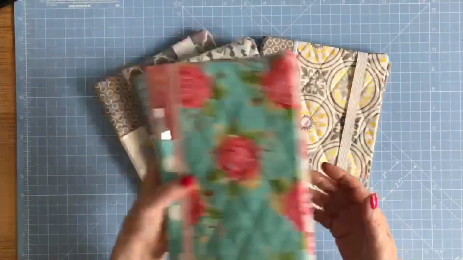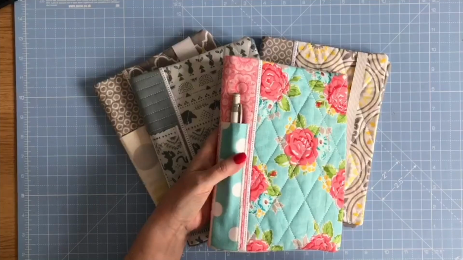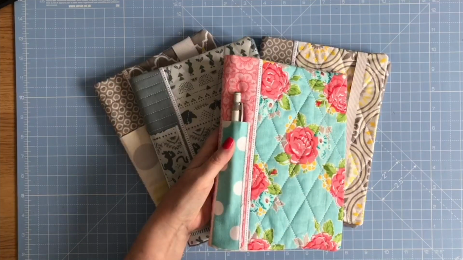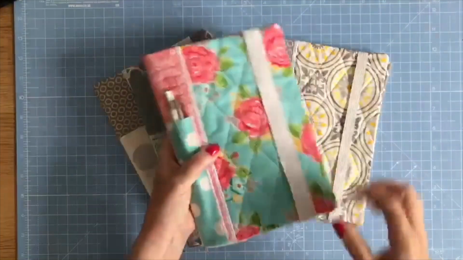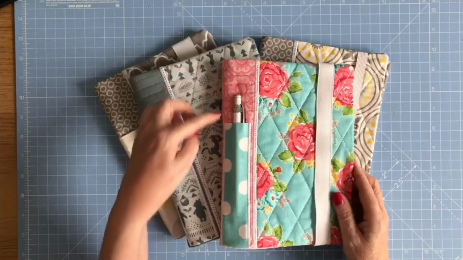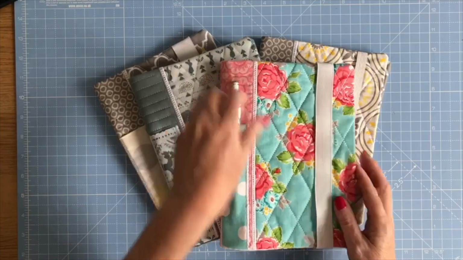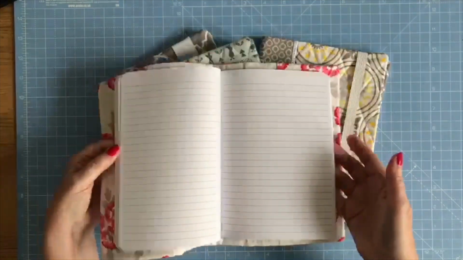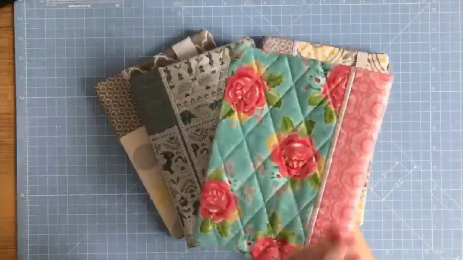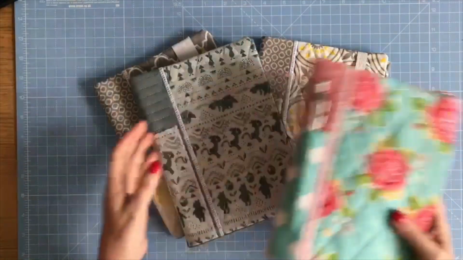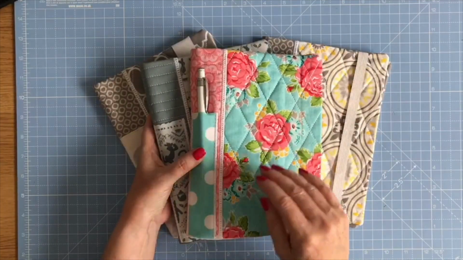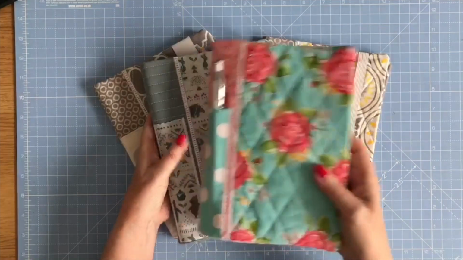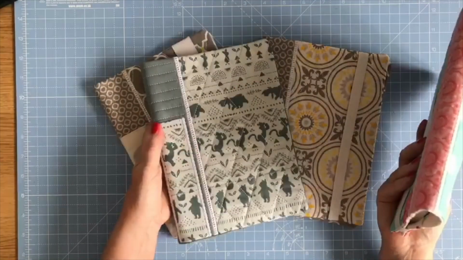If you've not seen it, I will put a link in this video to how I made the covers, and then you'll be able to go and watch that. But basically they have an elastic fastening, they have a little pocket on the front that you can put in or leave off to put your pen, and then they just house a notebook. And I've made them, as you can see here, in various colours. Some were made for me, some were gifted, a couple I had up for sale.